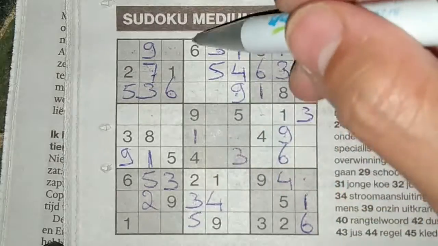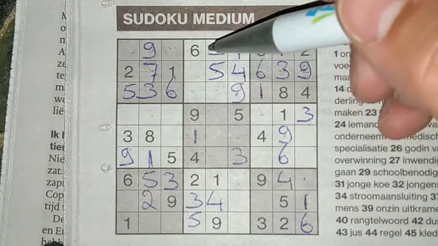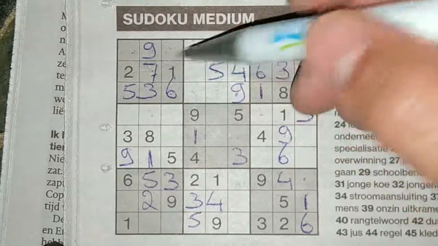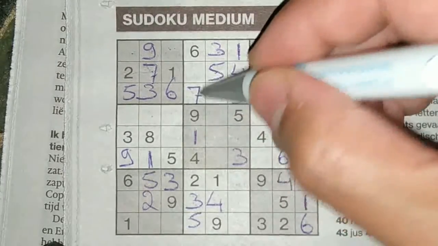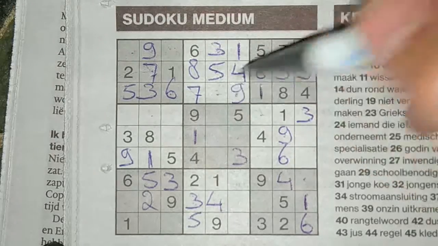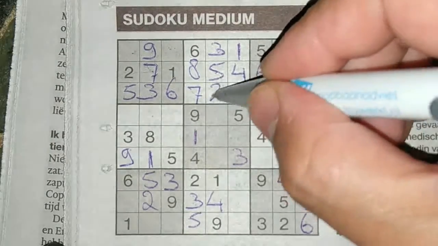Then in this column, the missing numbers are 7 and 8. I see a 7 here, so no 7 there. 7 must be there. 8 must be there. One box is left. This is for number 2.